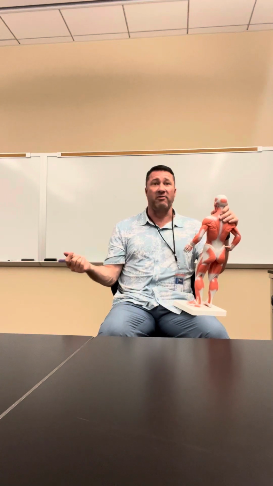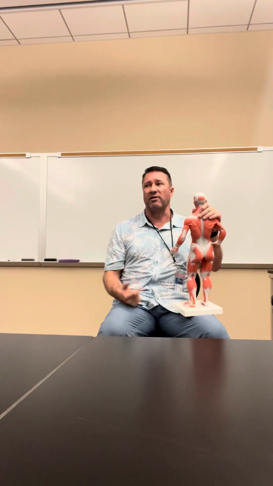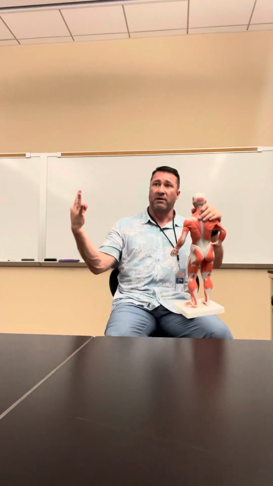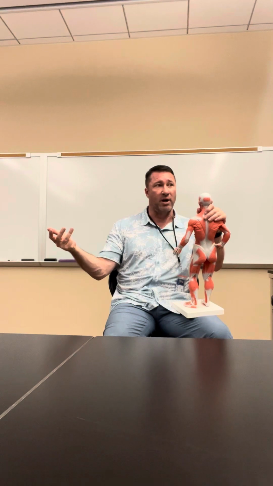Now, we talked about how some of you have the palmaris longus, so it does both. If you have that tendon sticking up, you have the palmaris longus. So: flexor carpi radialis, flexor digitorum, flexor carpi ulnaris.